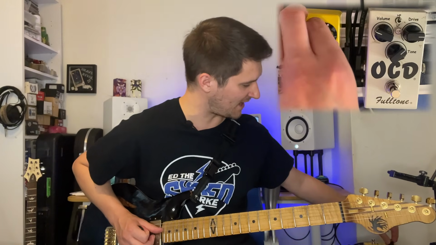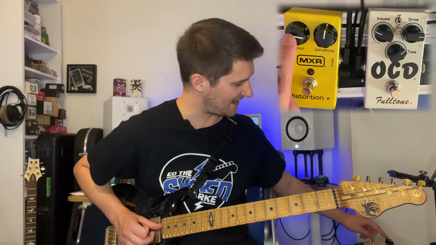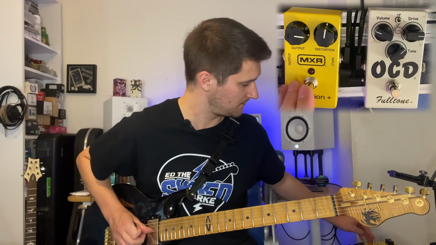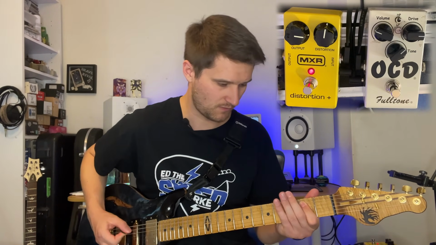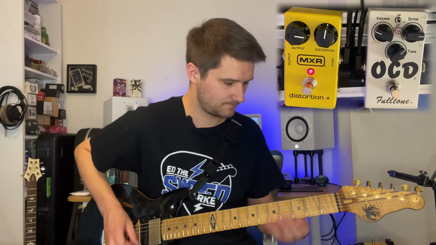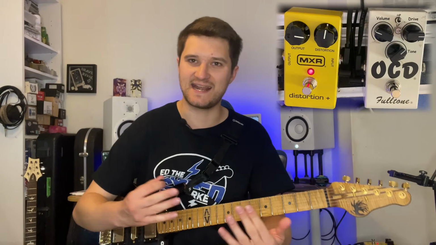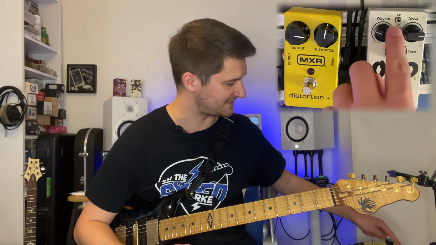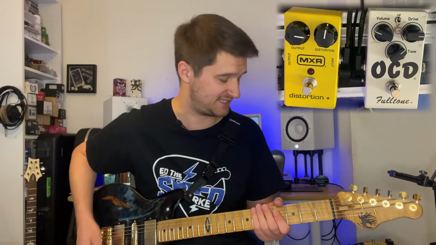Now it's also interesting that the MXR needs to be nearly at full volume to achieve unity gain. Obviously it varies a bit with the gain like I said, but if I put the gain down to around noon, you still have to have the output up this high to get it to be equal volume, whereas the OCD is the other way. You actually have to have it dialed quite far back to get unity gain.